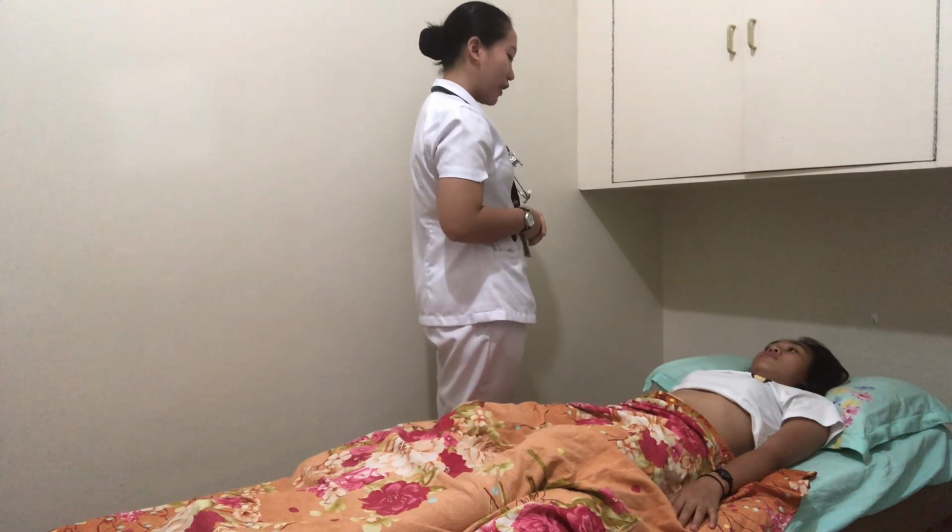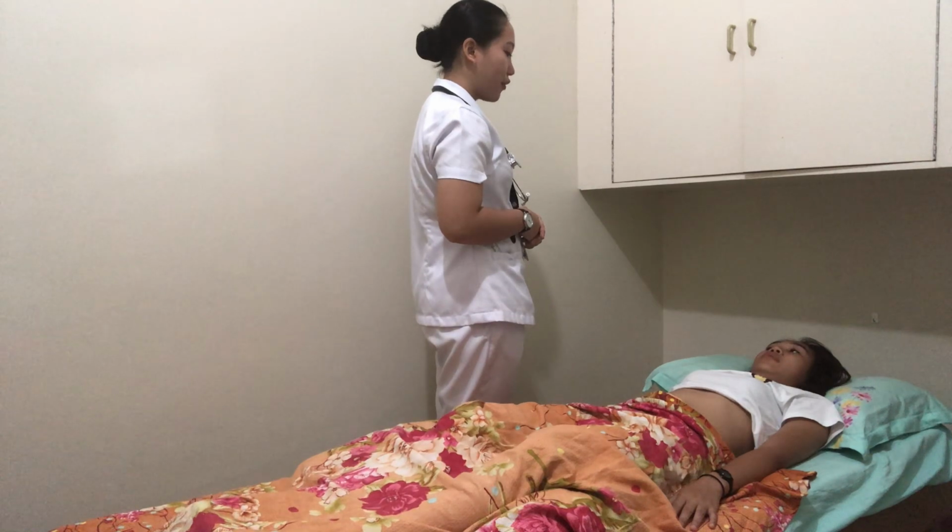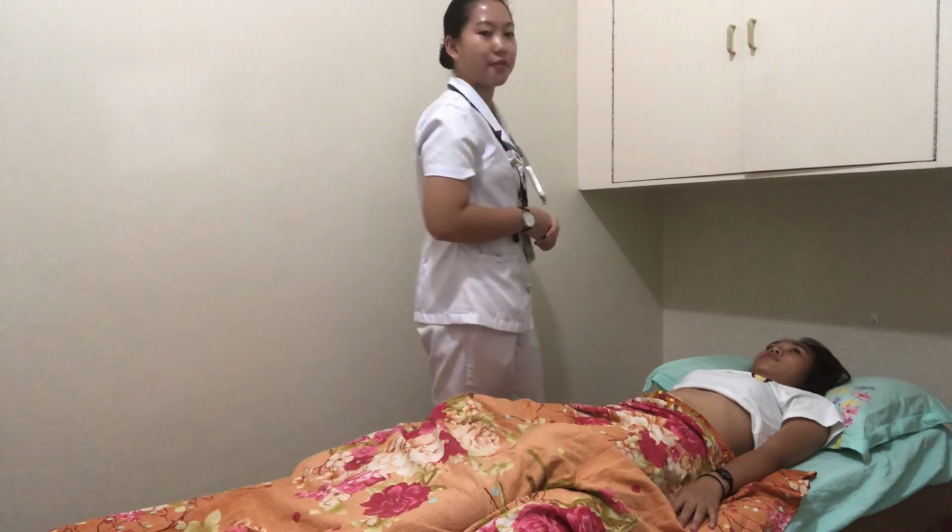Okay, ma'am, do you feel any pain when I press your abdomen? And do you feel any pain when I release your abdomen? Pain in the right lower quadrant during pressure in the left lower quadrant is a positive Rovsing's sign, suggesting acute appendicitis. Now, test for psoas sign.